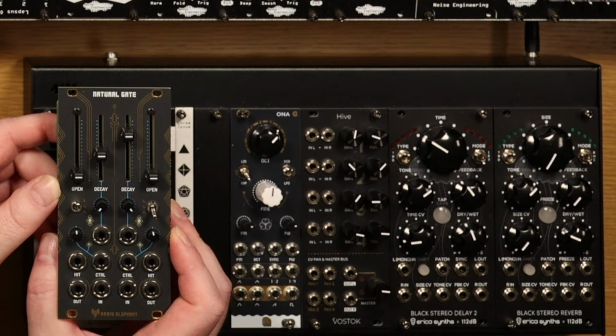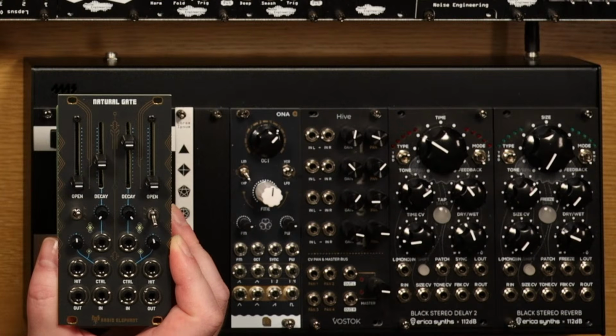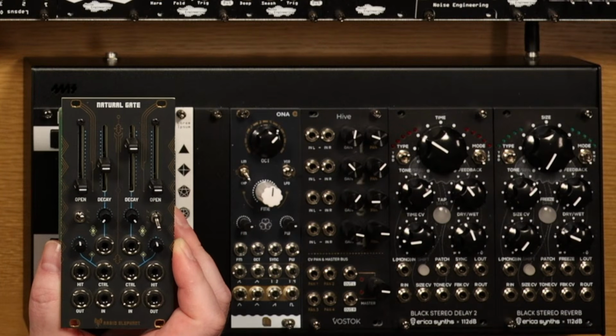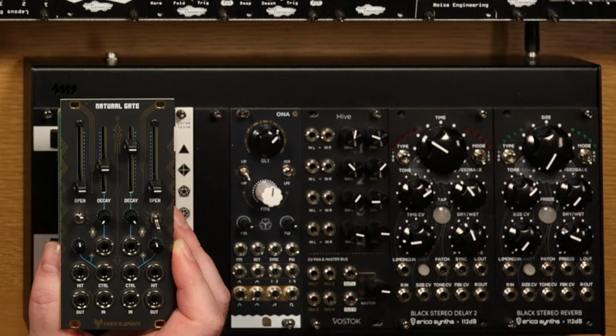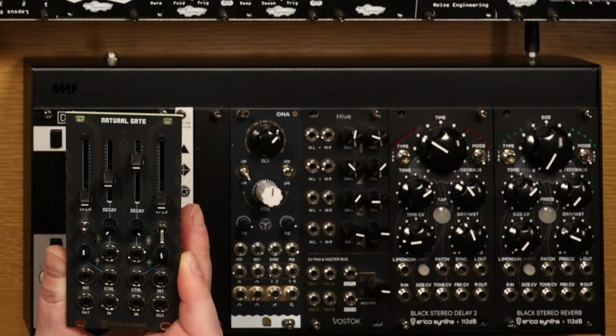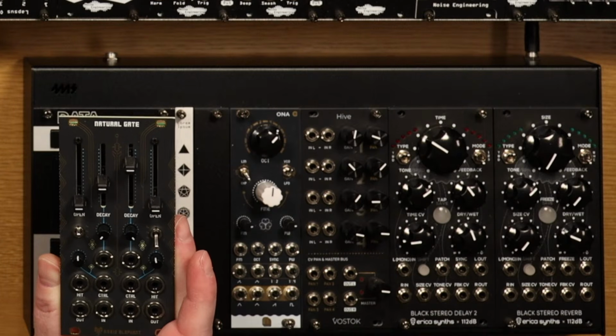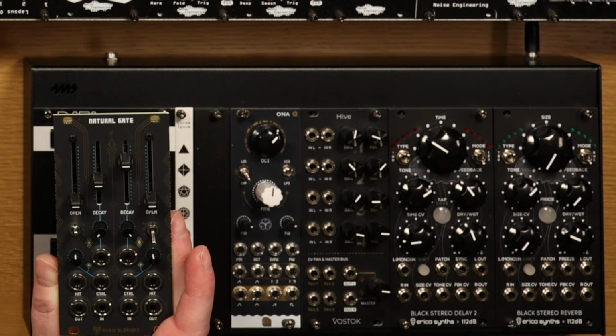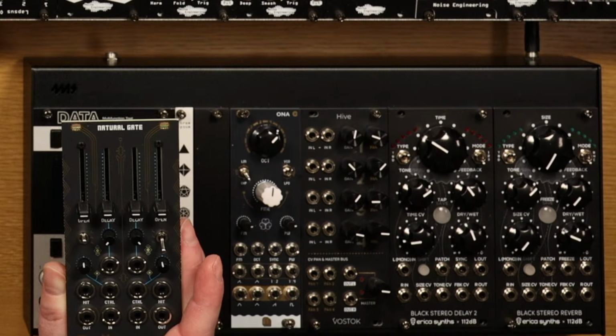So the left half of the module and the right half are the same controls and just mirror images of each other. And it's got some interesting designs that I've read a bit about, and I've watched some of the videos, and I don't fully understand it. So it's going to require some exploration to really figure this thing out.